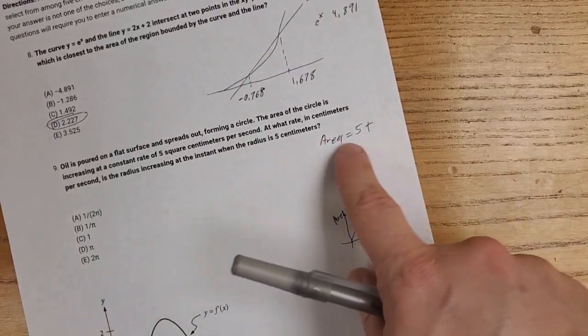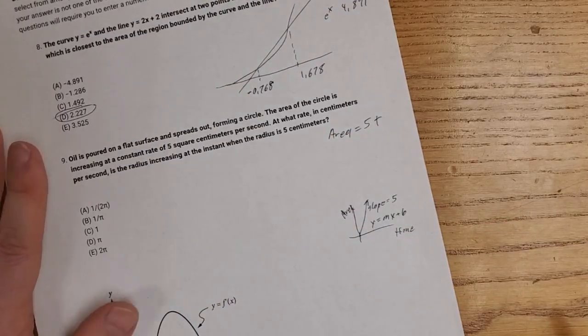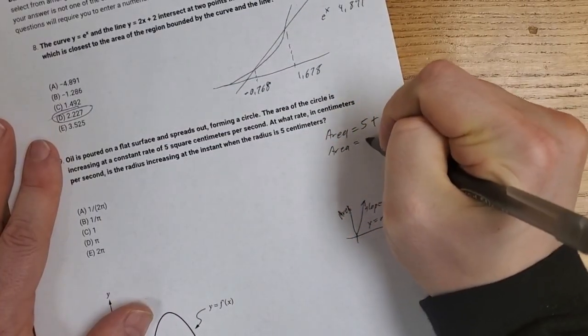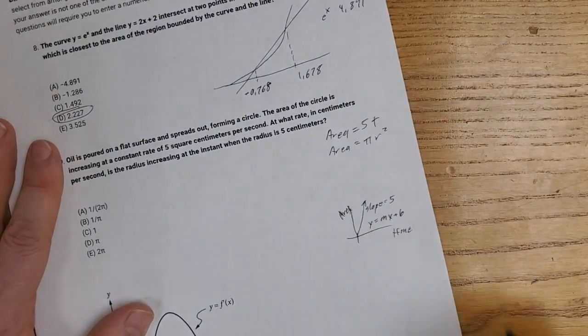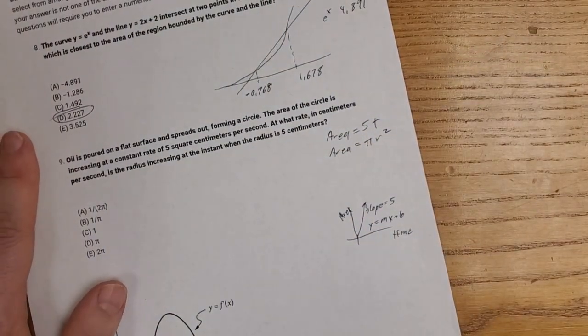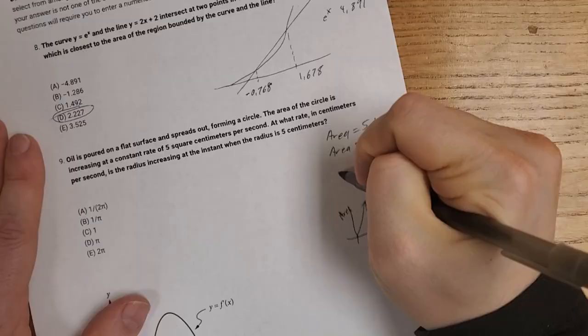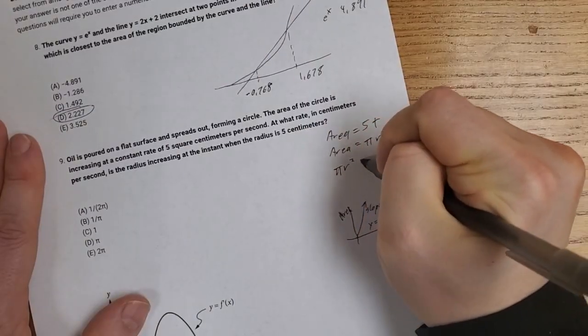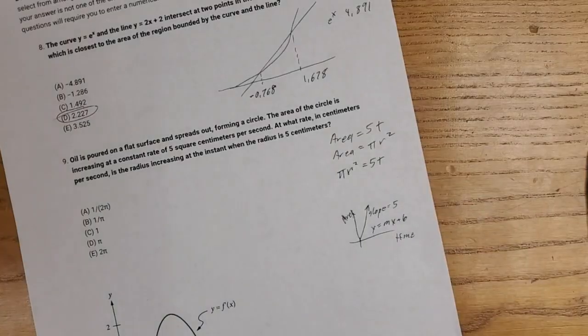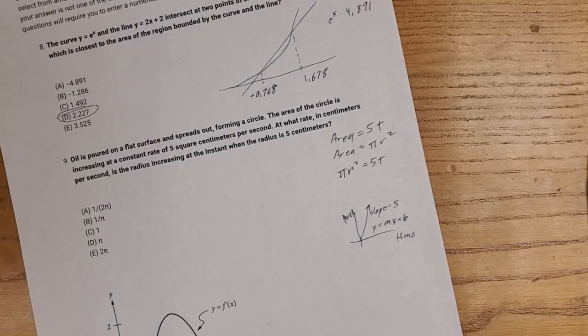So we're going to go with the area equals 5t, but we also know that the area of a circle is pi r squared. Right, so we are going to set these two equal to each other. Pi r squared equals 5t, because those are both the area.